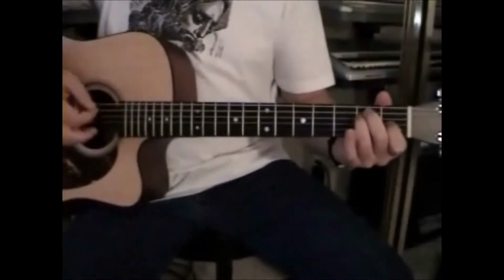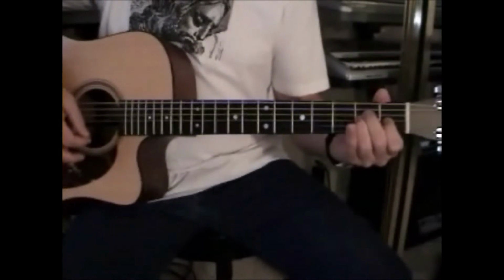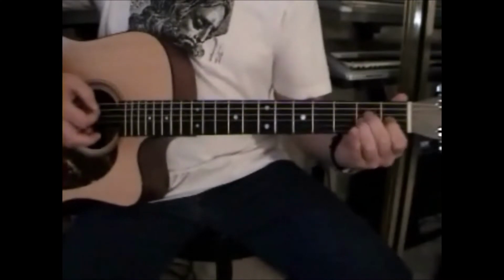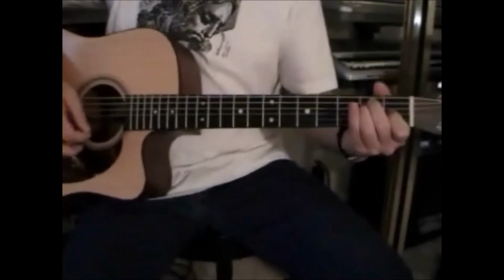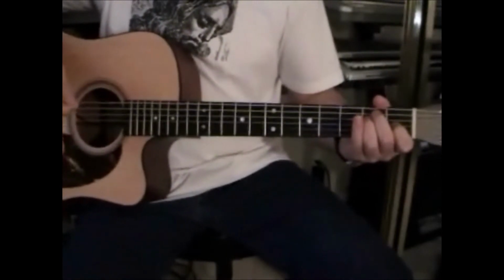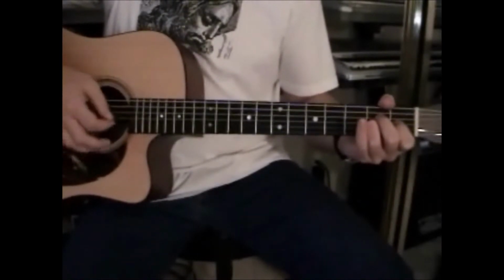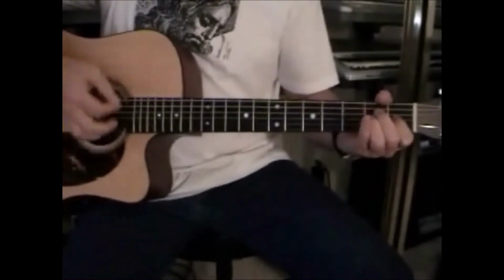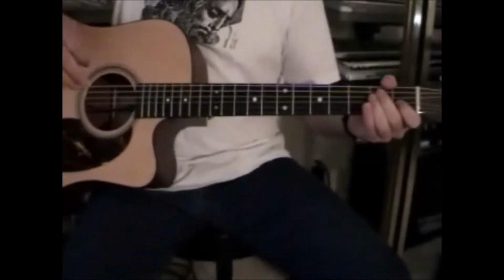Okay, again, we can go right to an A by dropping these two fingers down. So that's one way to get from an E to an A without having to make the big change, and it has a different sound and it sounds cool. Okay, so that's one cool thing you could do in E.